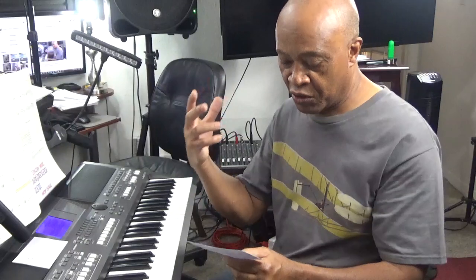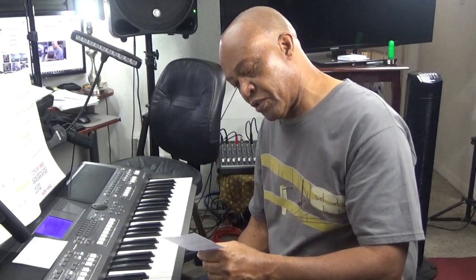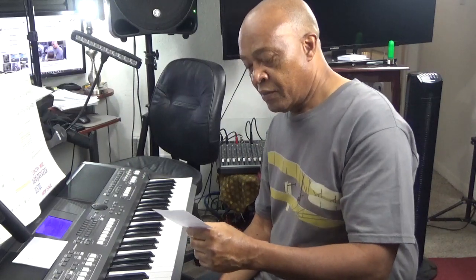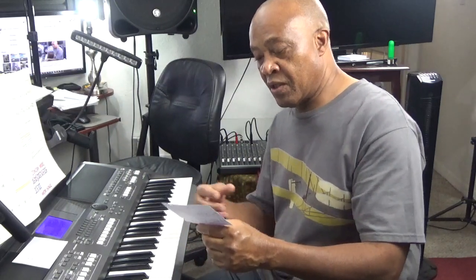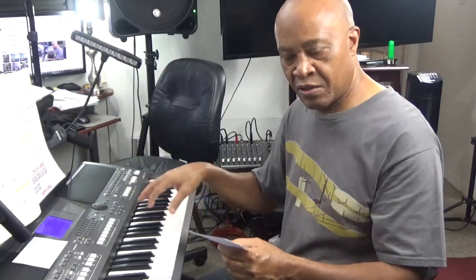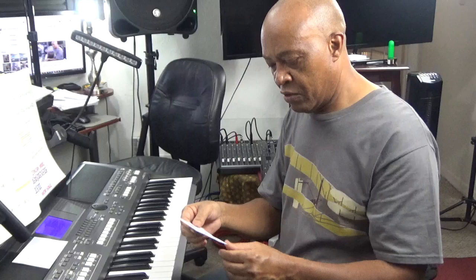Those are the numbers of the notes, the numbers that are assigned to the keys, to the notes on the keyboard.